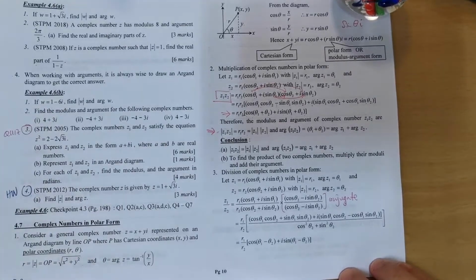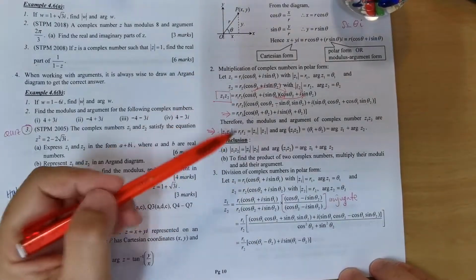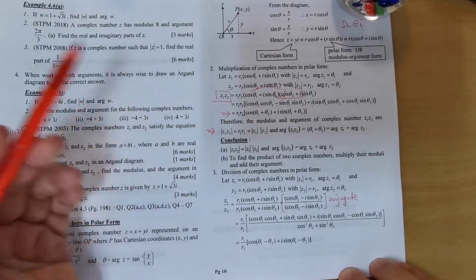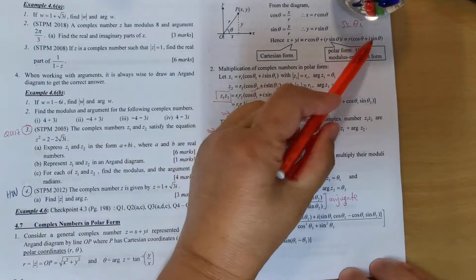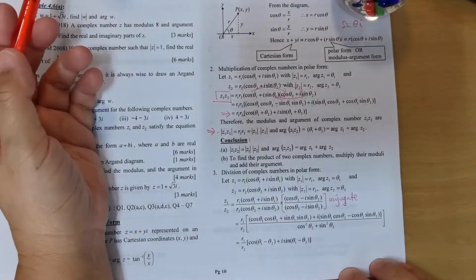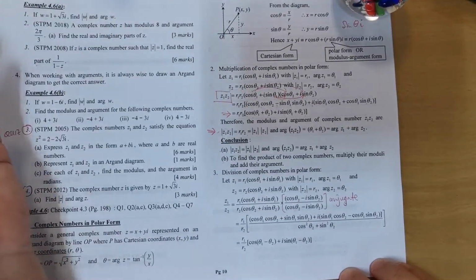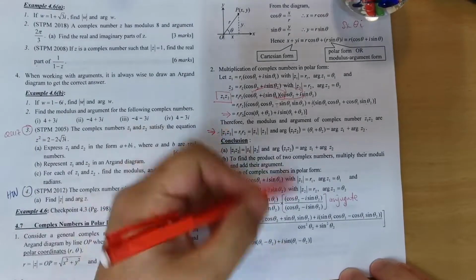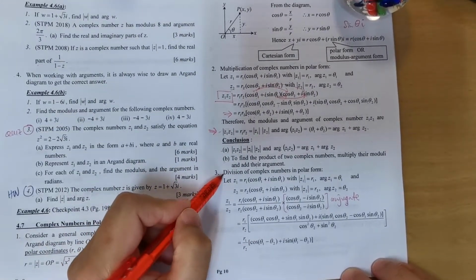So how about division? One thing before this: this is multiplication and division, right? So maybe you will ask, teacher, how about addition and subtraction? Same as before, you just add and subtract the corresponding real terms and imaginary terms, just as usual. That's why we don't specially explain it here. So we will go to division.